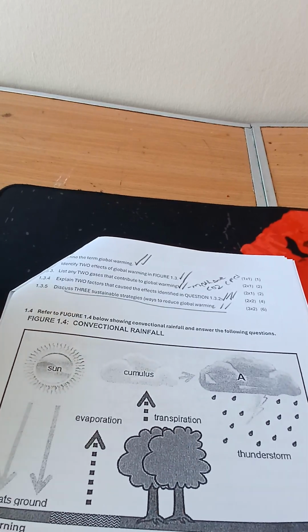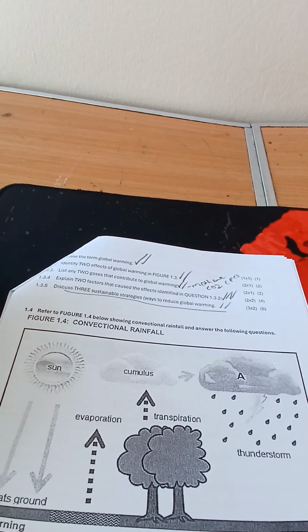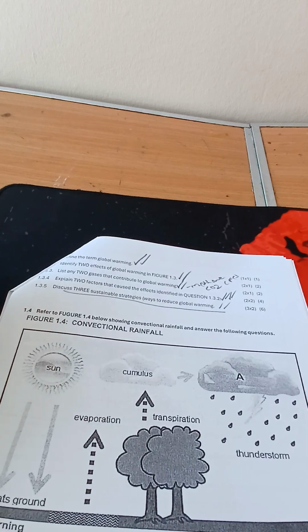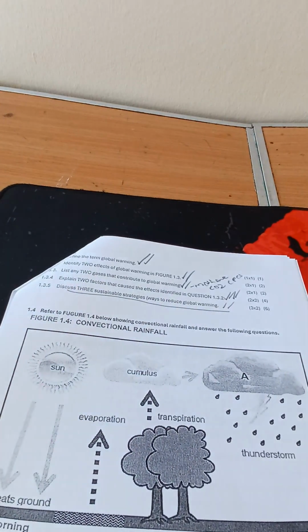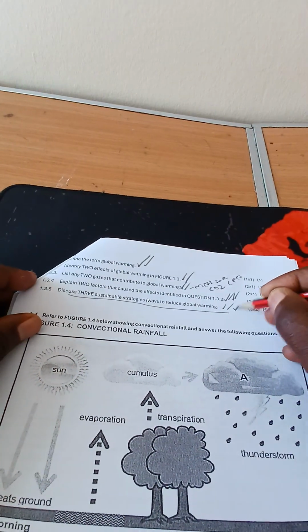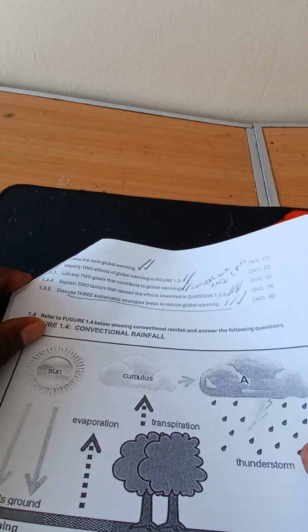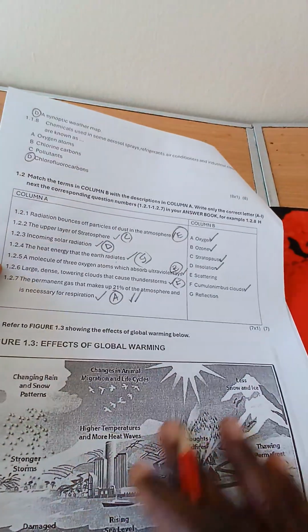We can use public transport and try by all means to reduce the amount of traffic as well, because it's a major contributor to global warming. We can also bring about awareness or public education. These are some of the things that we can do in order to reduce global warming. So that is it as far as this question is concerned. That is the effects of global warming. Thank you.